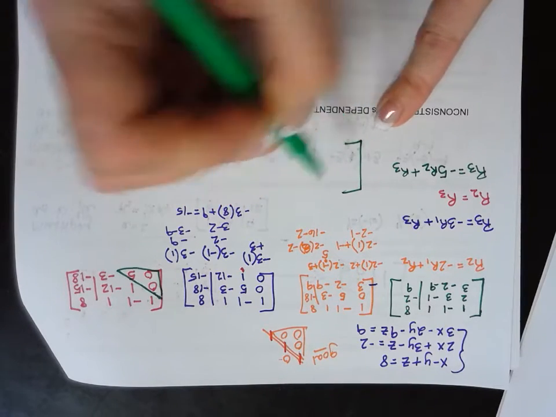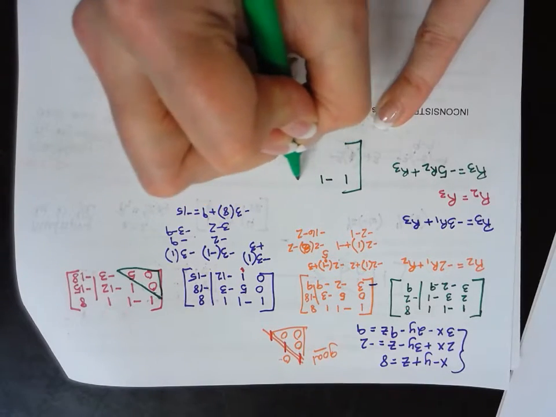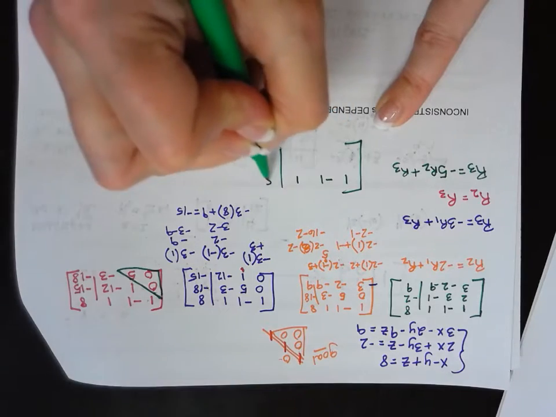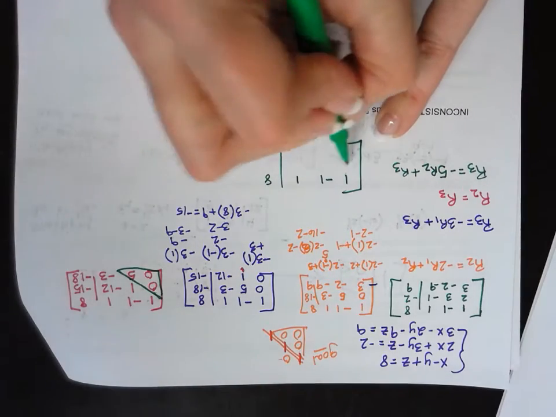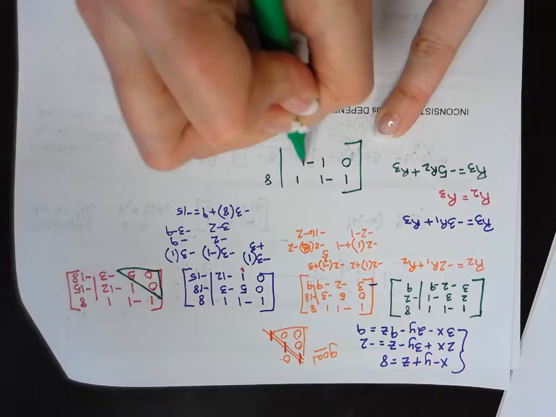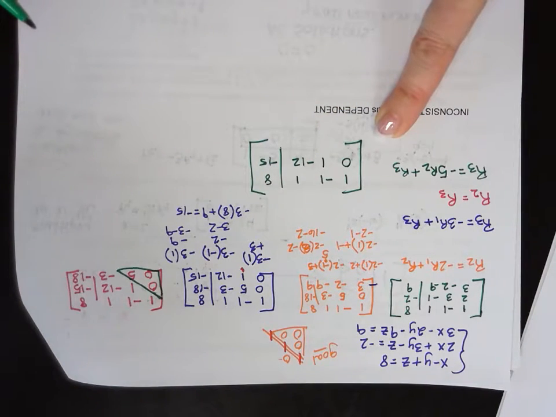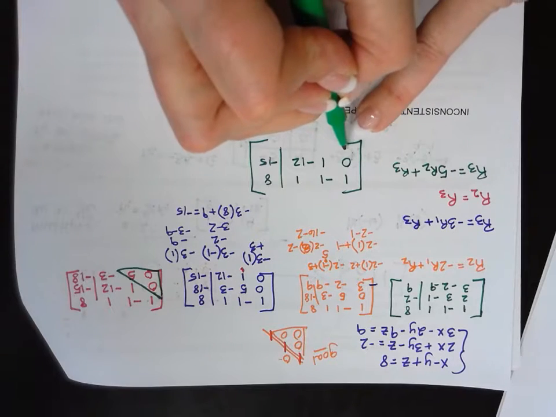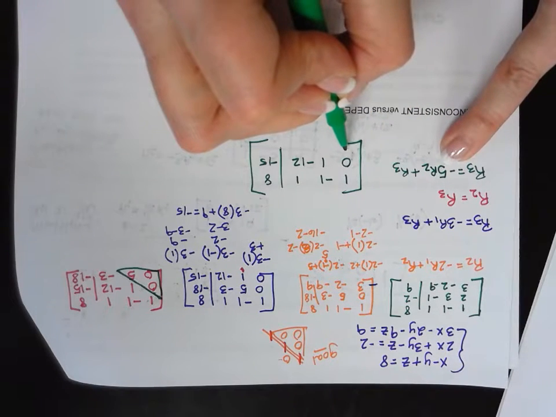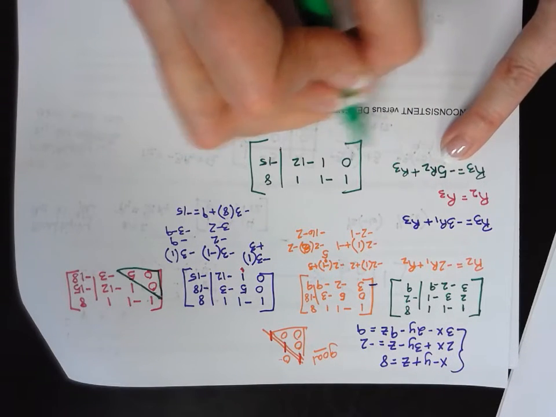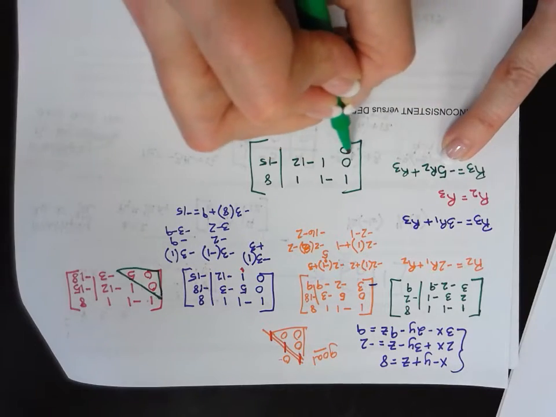Row 1 is going to stay the same. Row 2 is going to stay the same. 0 times negative 5 plus 0 is going to stay 0.